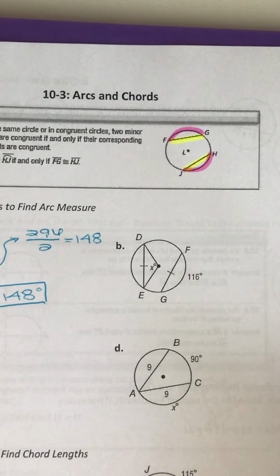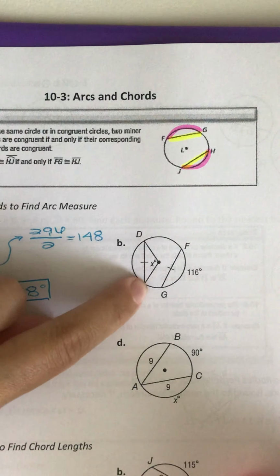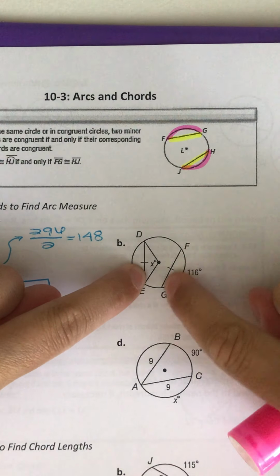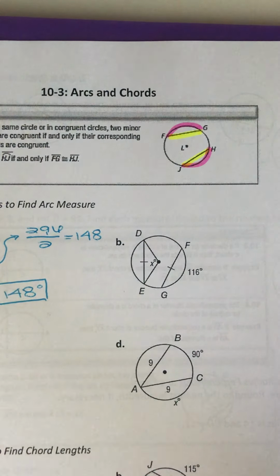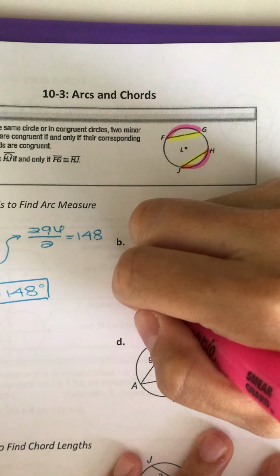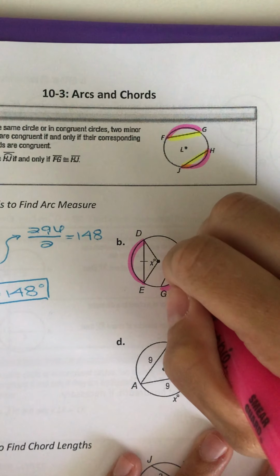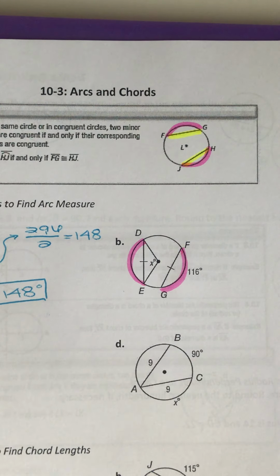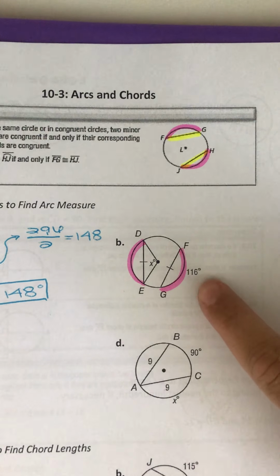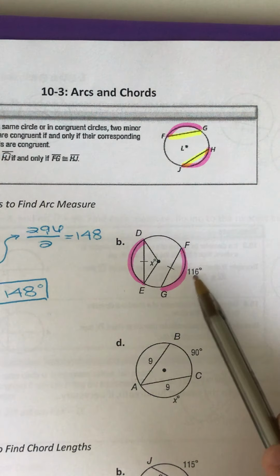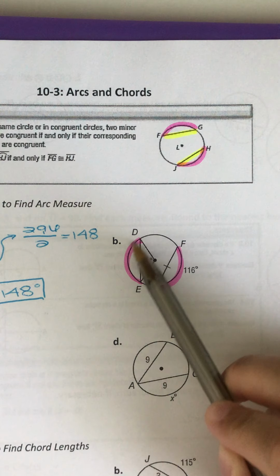Let's try another one. Again, this chord is congruent to this chord, which means this arc ED is going to be congruent to this arc FG. So if this arc FG is 116, then DE also has to be 116.